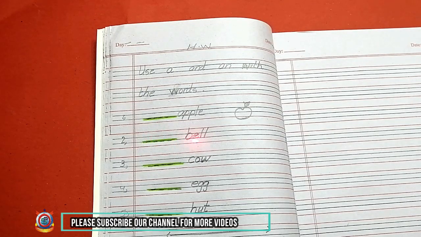A bell. Cow. The first letter is C. A cow. Egg, E-G-G, egg. The first letter is a vowel. So we write an here, an egg. The fifth one is hut. The first letter is H. So we write a hut.